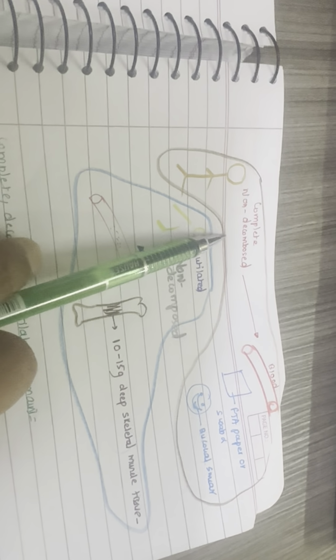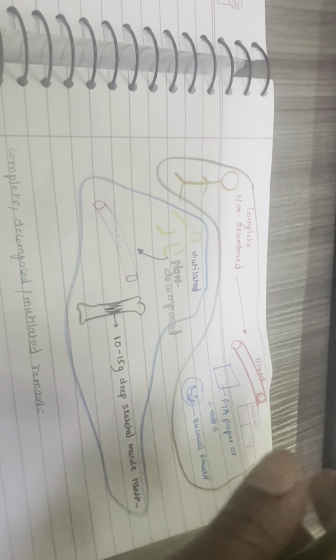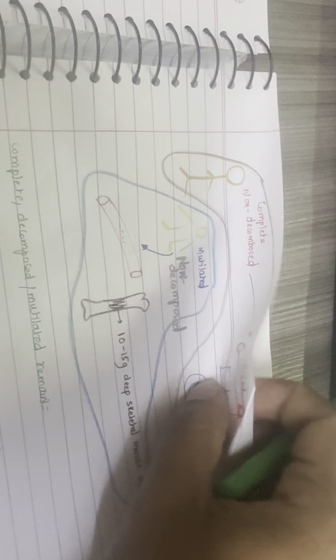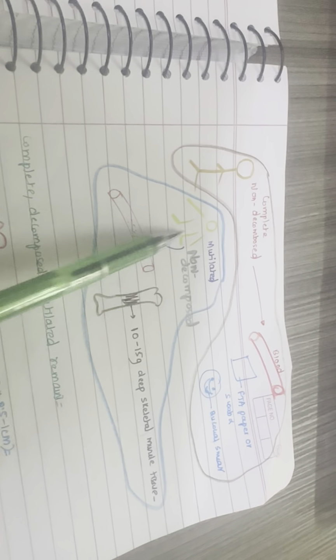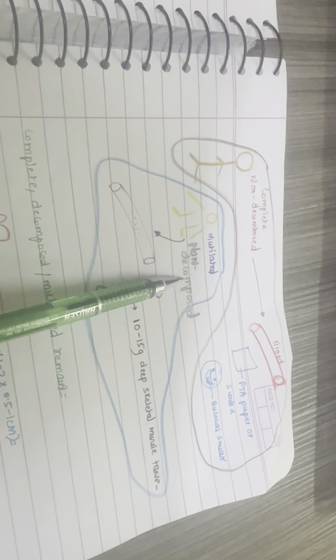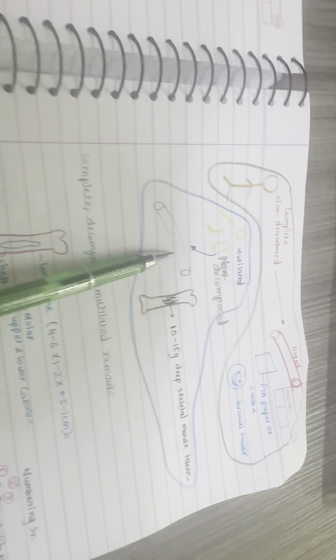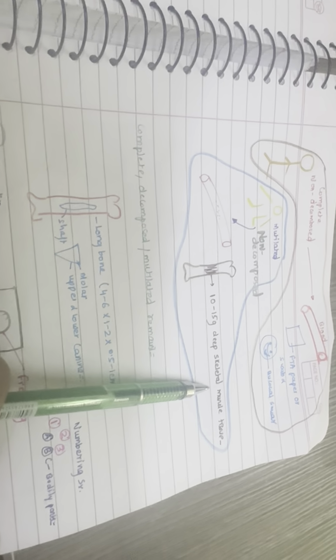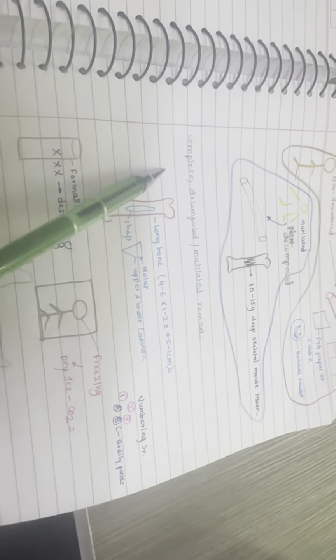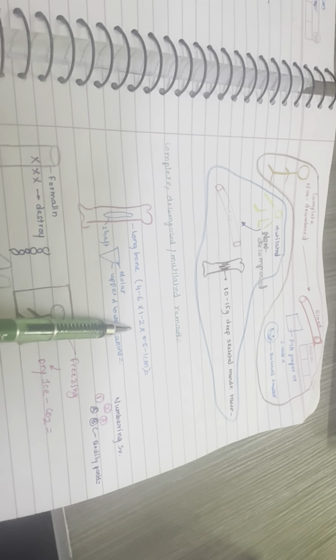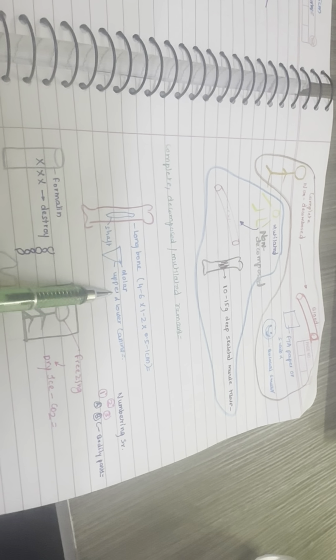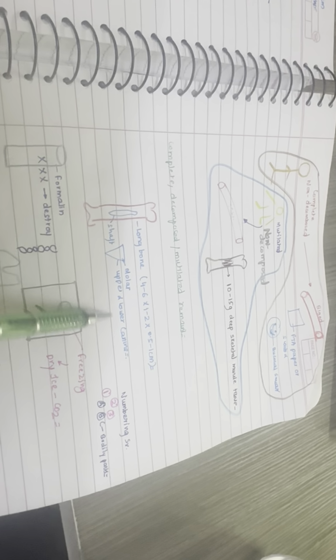In a complete non-decomposed body, blood can be taken. But in a mutilated non-decomposed body, blood and also 10 to 15 gram of deep skeletal muscle tissue can be taken. In a completely decomposed or mutilated body, a large bone of 4 to 6 into 1.1 to 2.5 to 1 centimeter, molar and upper lower canine. A numbering system should be there, and bodily parts A, B, C.